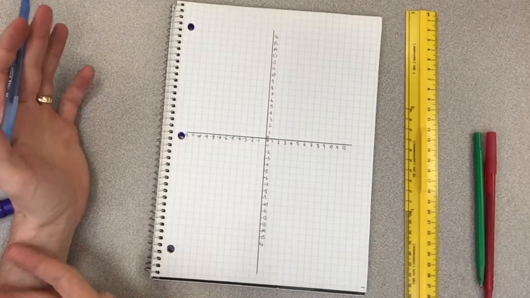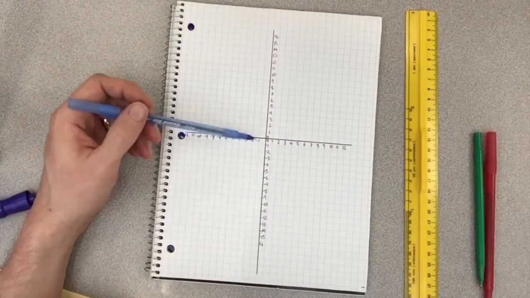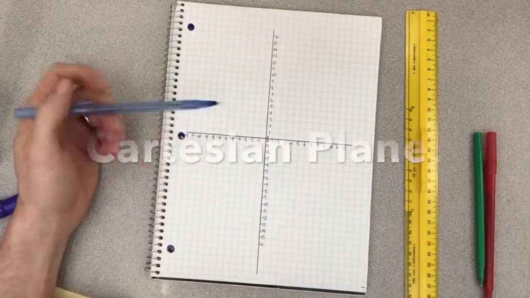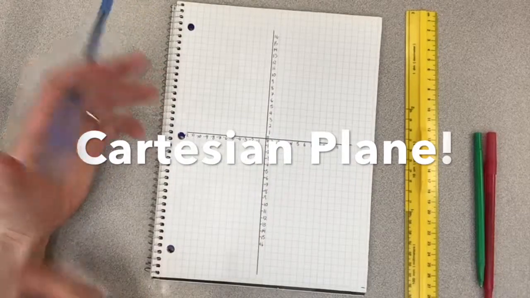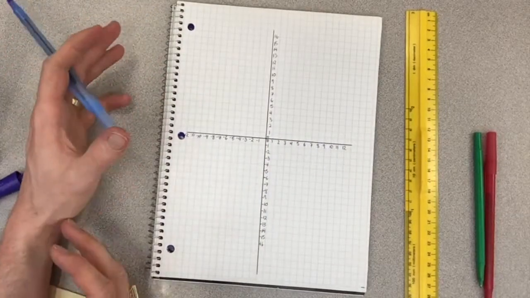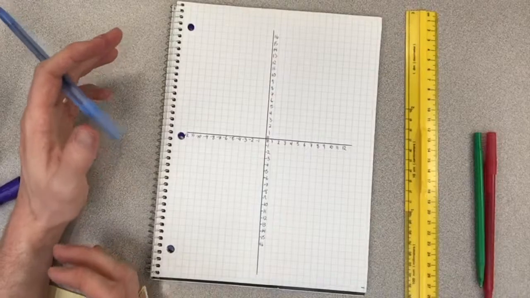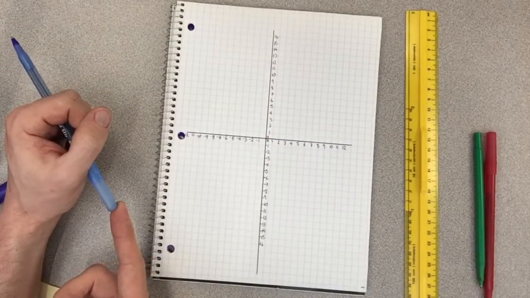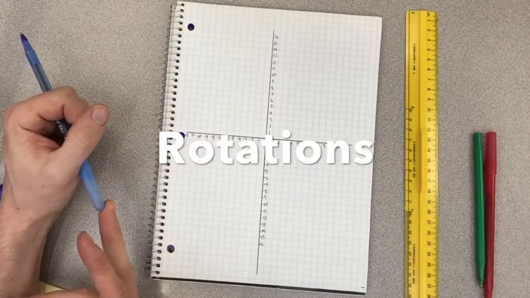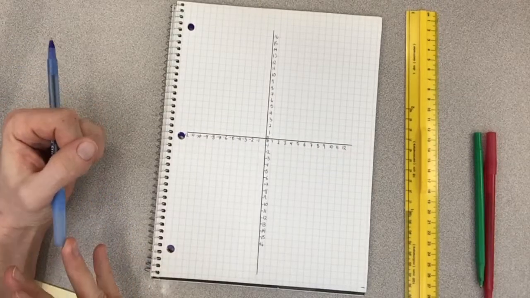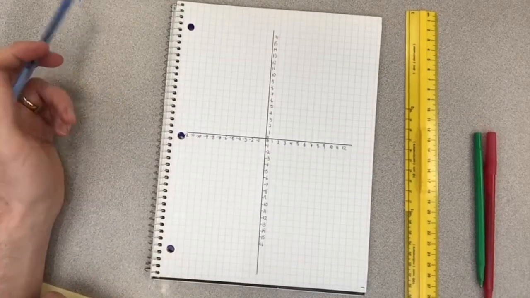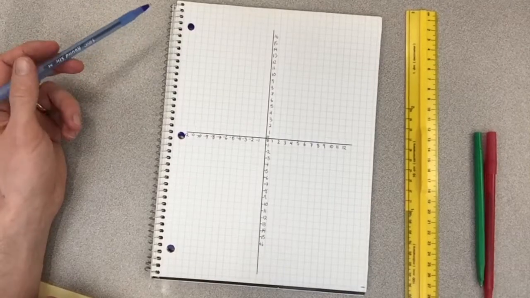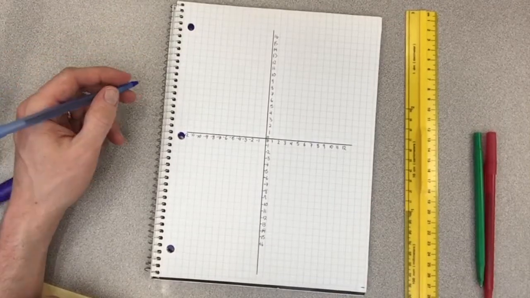So, what is a transformation? A transformation is something that you do on a Cartesian grid where you are moving points, or a shape made out of points on your grid, from one location to another. And there are a couple of different types of transformations. There are translations, rotations, and reflections. We're going to be looking at all three of those in the upcoming videos. But first, we're going to start with how to plot our points.